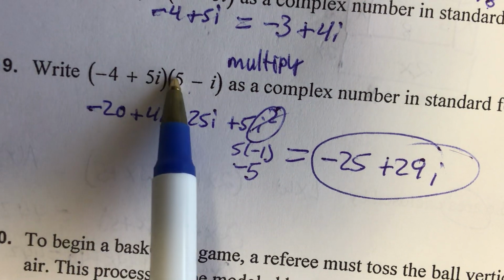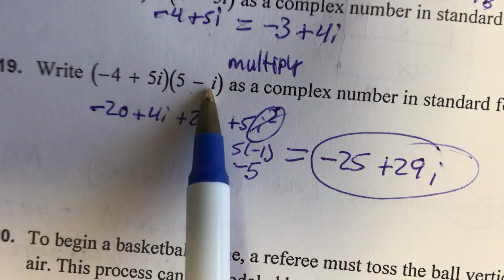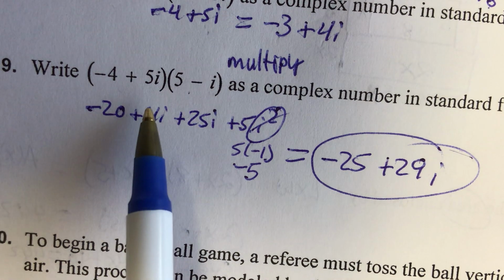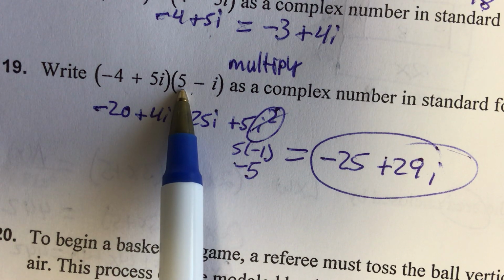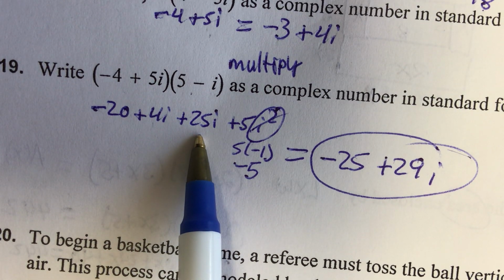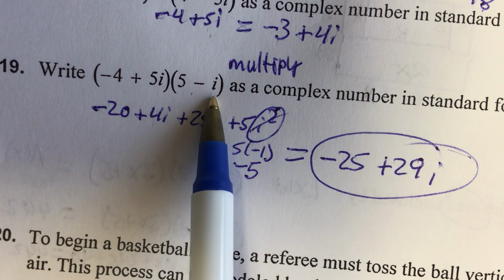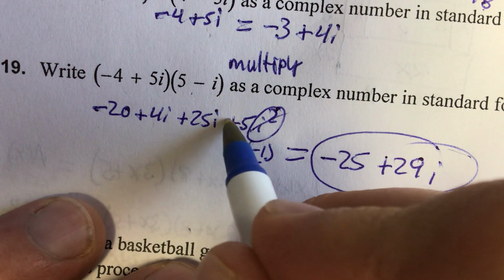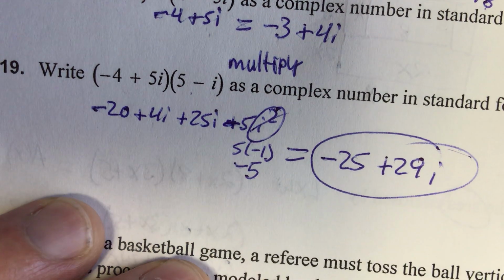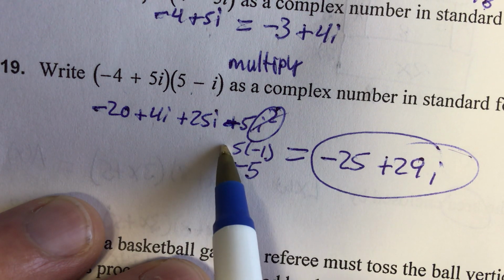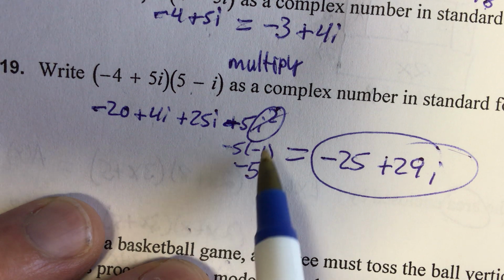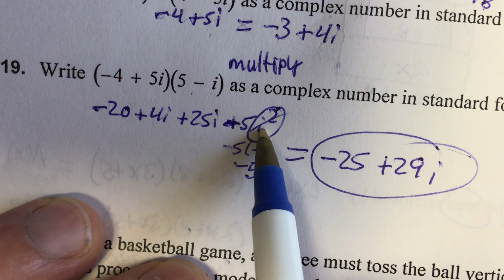So I take negative 4 times 5, which is negative 20. Negative 4 times negative i is a negative times a negative, a positive 4i. 5i times 5 gives me plus 25i. 5i times negative i, oops, I messed this one up, sorry, gives me negative 5i squared, and that's going to give me a negative 5 times negative 1. Well, where'd the negative 1 come from? Well, i squared is negative 1.